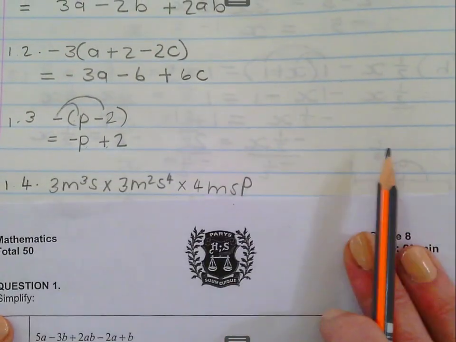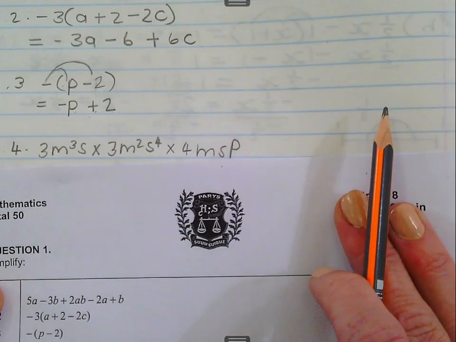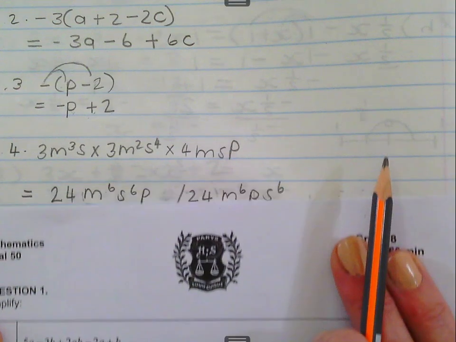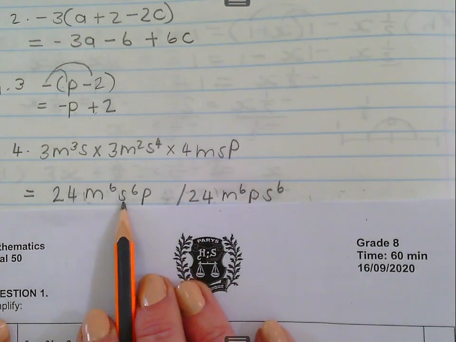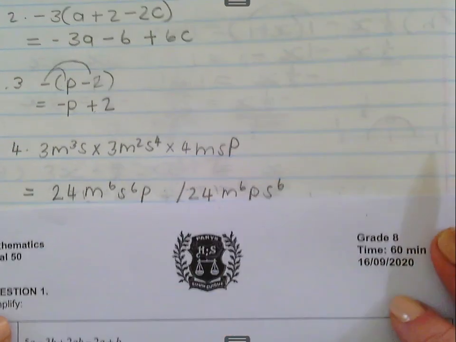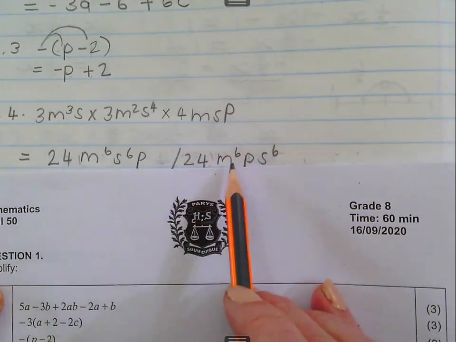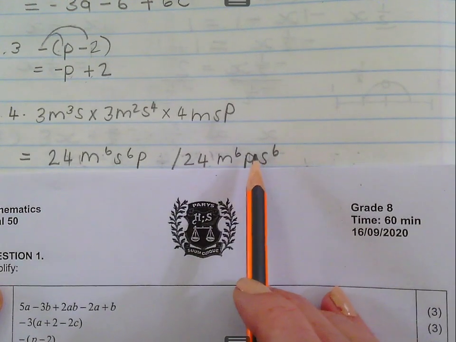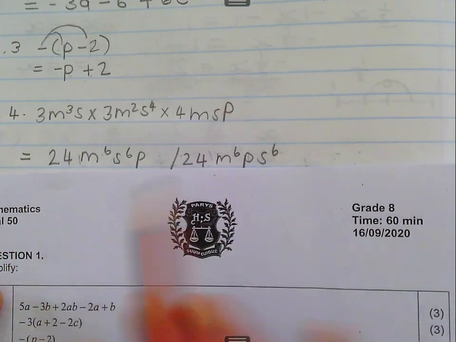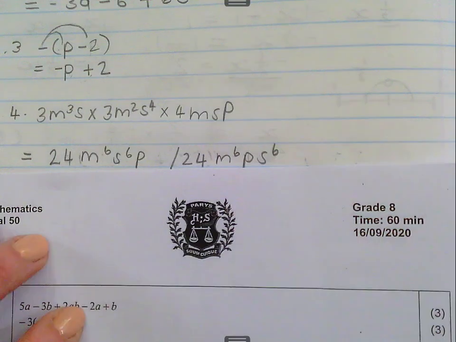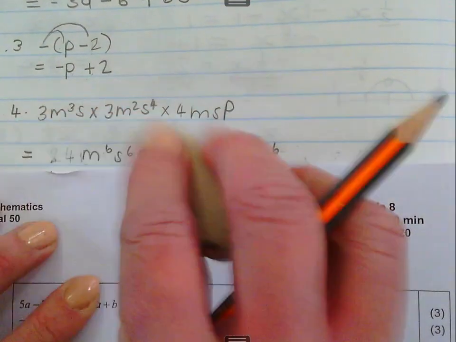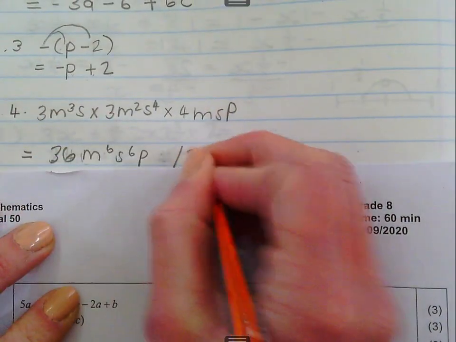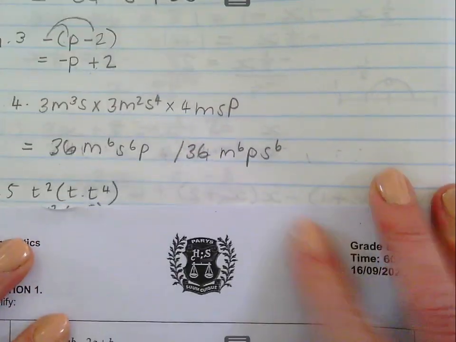Tsolo Felu. 24 m to the power of 6, s to the power of 6 and p. If you wanted to, you can shuffle it alphabetically. M to the power of 6p and s to the power of 6, that will be fine as well. Who got it right? What did I write here? 24. Oh, 36, excuse. Okay, next up, 1.5.